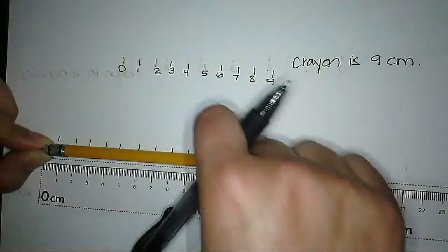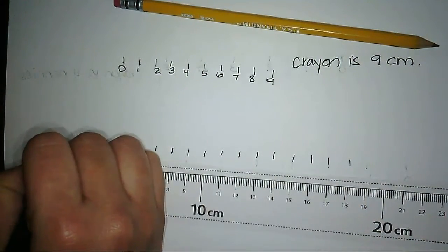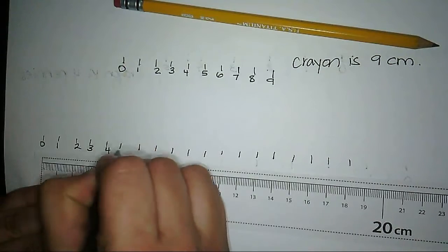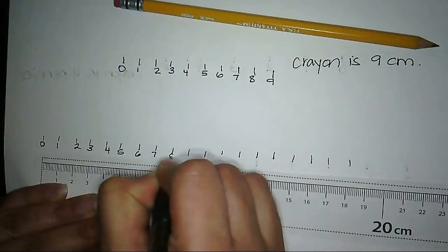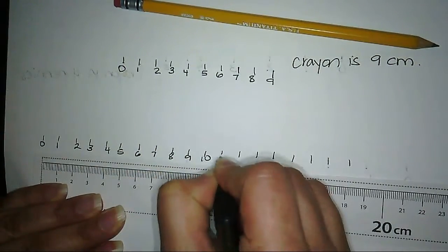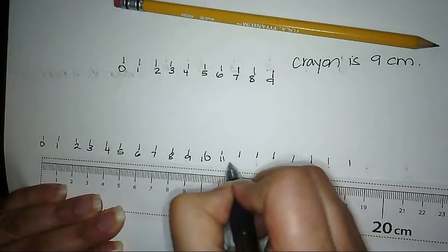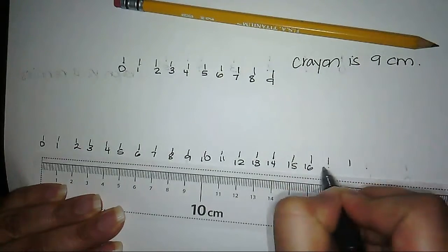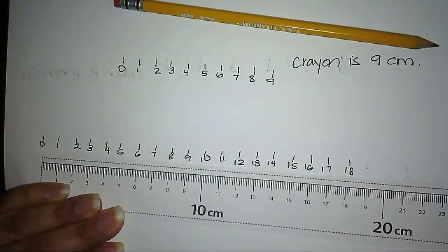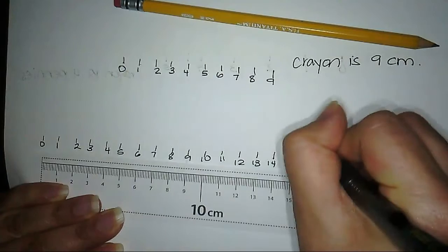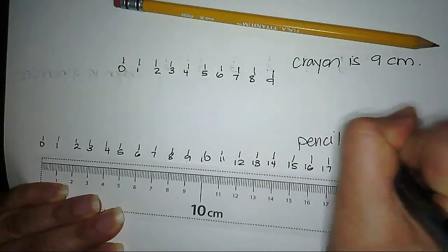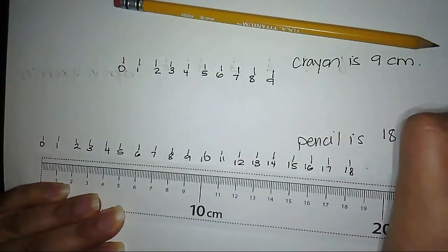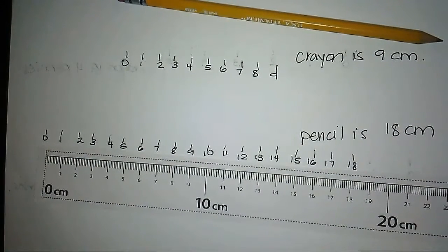Now I'm going to start labeling my hash marks. 0, 1, 2, 3, and we keep on emphasizing that the first hash mark is 0 right here. Now I can say the pencil is actually 18 centimeters, boys and girls.